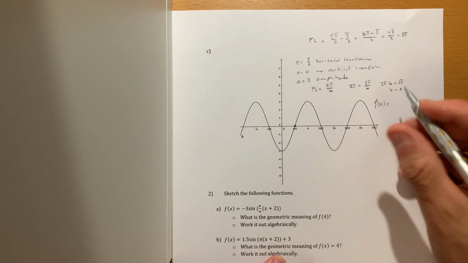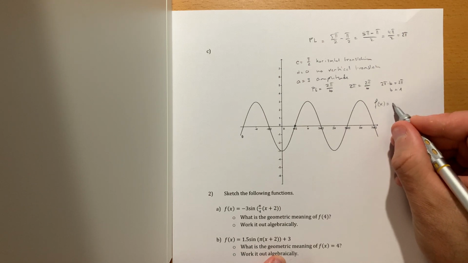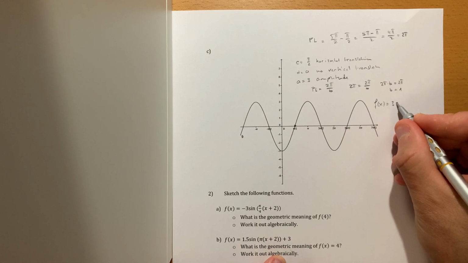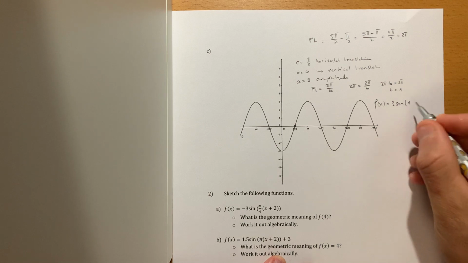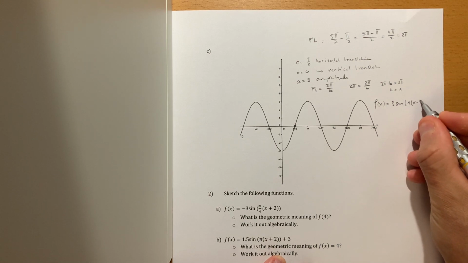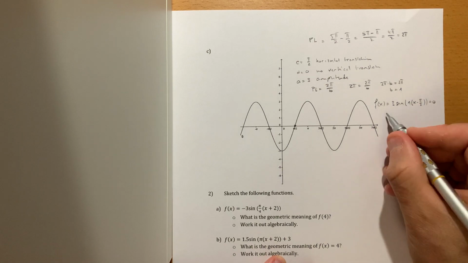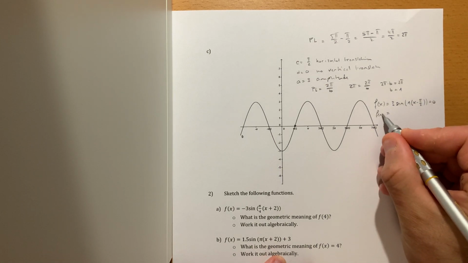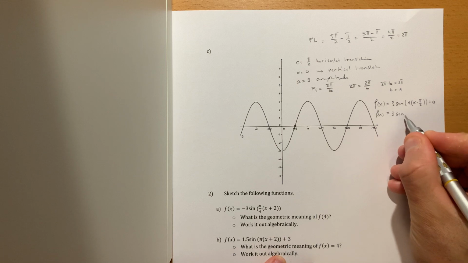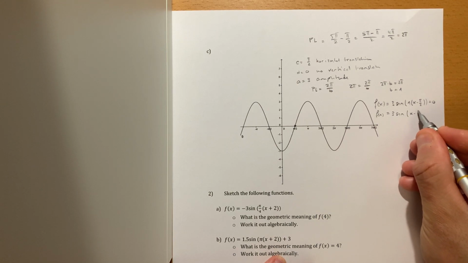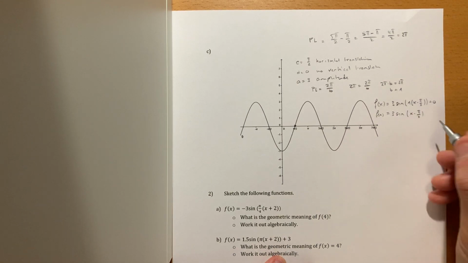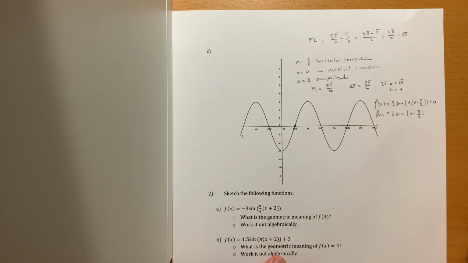f of x is, in fact, 3 times sine 1 times x minus pi halves plus 0. So you would write it like this: 3 sine x minus pi halves. You don't need the 1 here, and without the plus 0. Now that's the sine transformation.